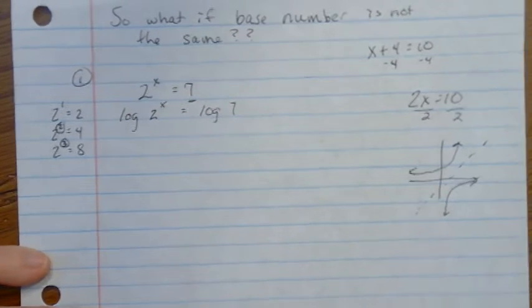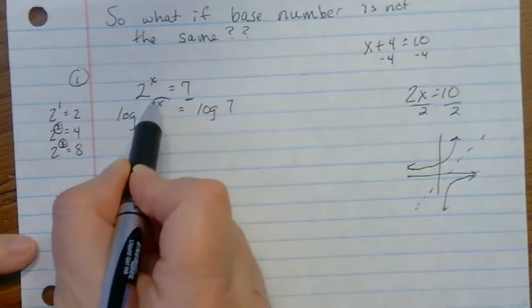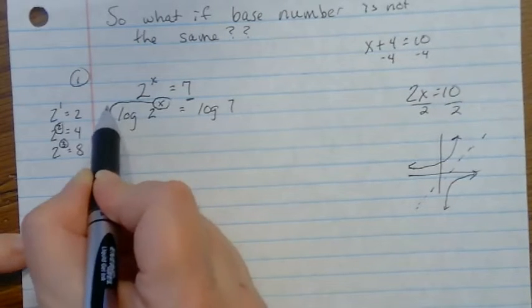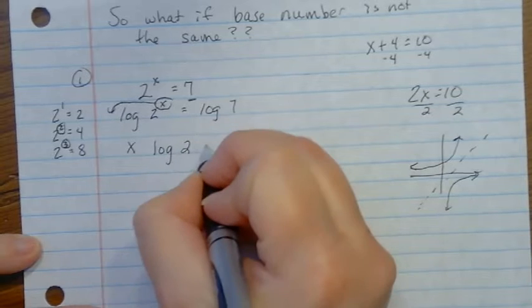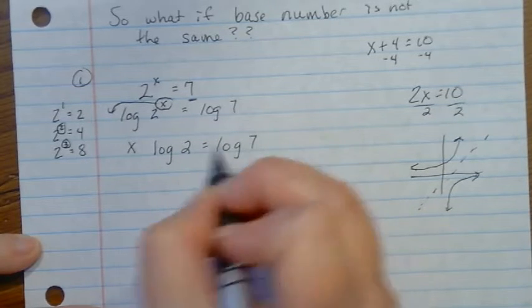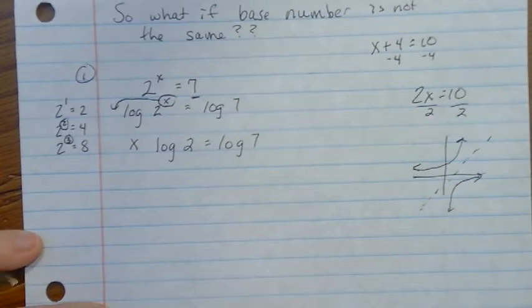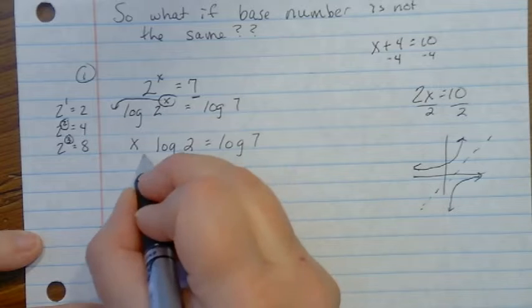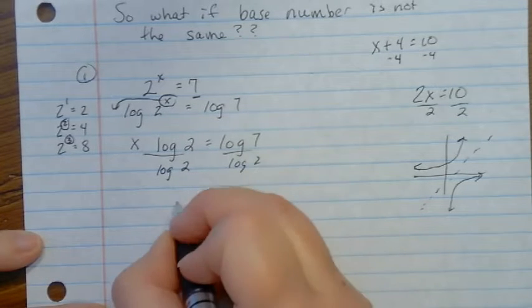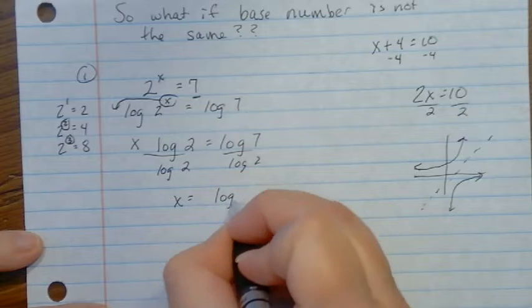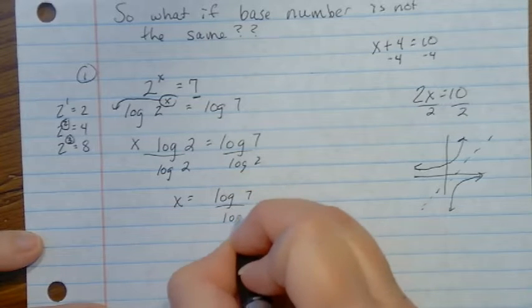Now I can use the power property and bring this exponent down and make it a coefficient. So I have x log 2 equals log 7. Now to solve for x, I can divide both sides by log 2. So my answer is x equals log 7 over log 2.